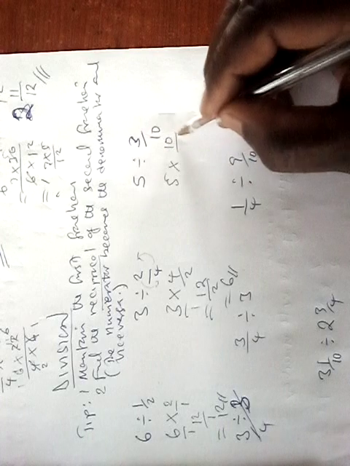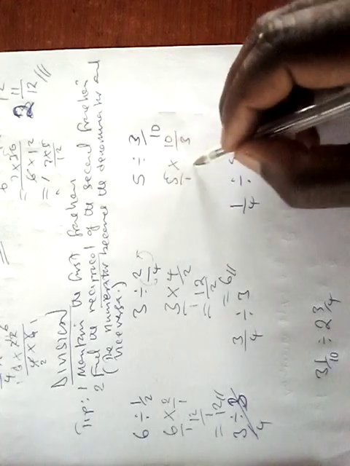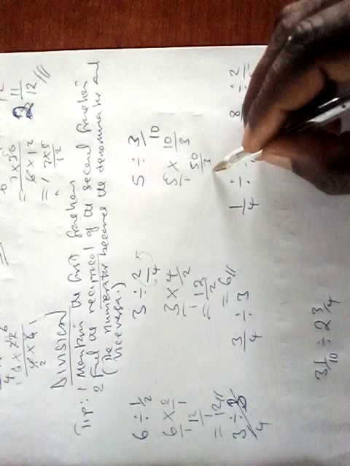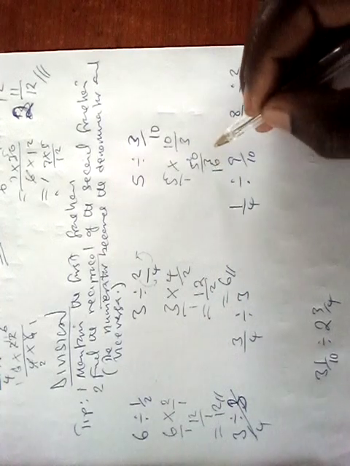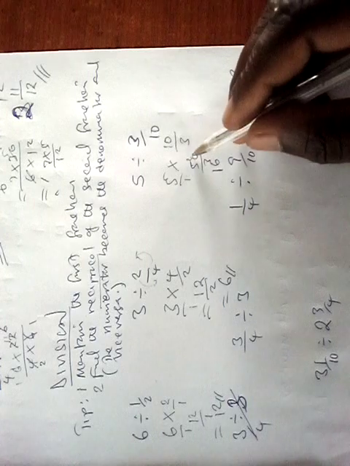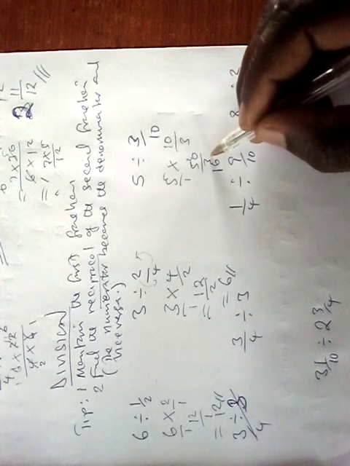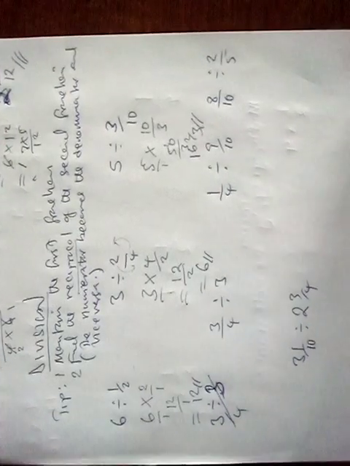We have this one, it will be 5. You introduce multiplication, 10 will go up, 3 will come down. So this is over 1, 5 times 10, that is 50 over 3. So how many times can this go there? That is 1 there, remainder 2, into 18, that is 6, remainder 2, so it will be 2 over 3. So this is your answer.